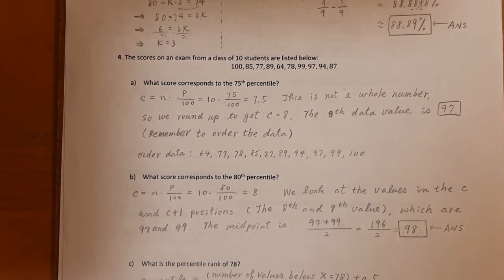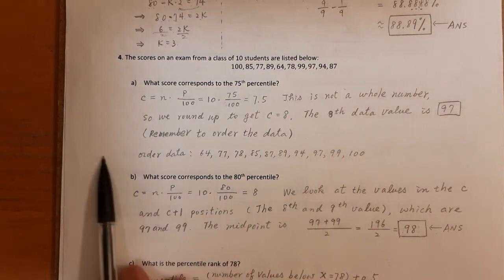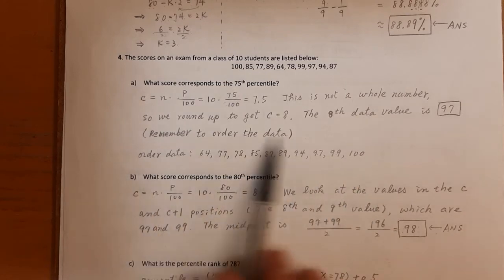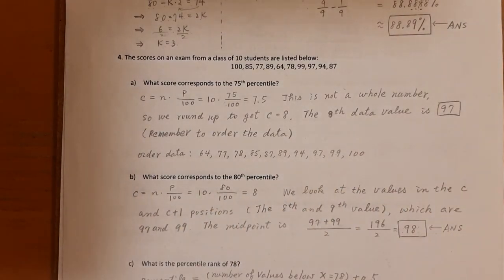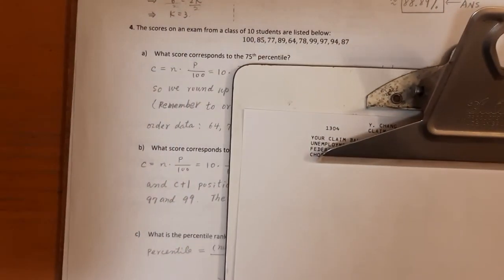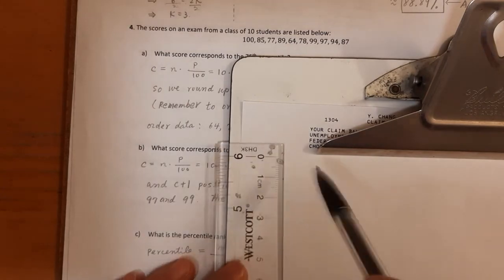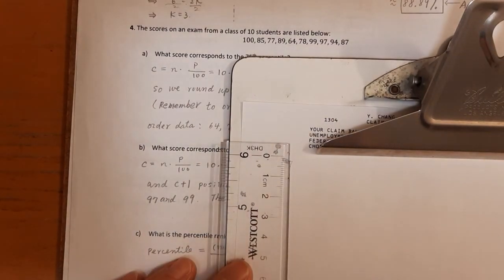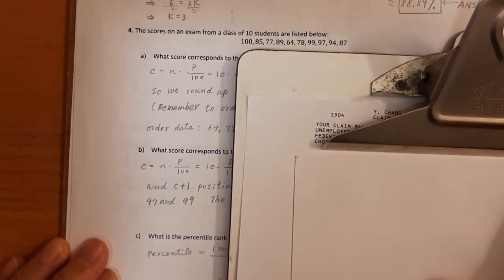First of all, we have to order the data first. Order those data first. How to order the data? You can use what we call a stem-and-leaf plot to order the data. How to use a stem-and-leaf plot to order the data? First of all, we draw a stem. We write down the stem.